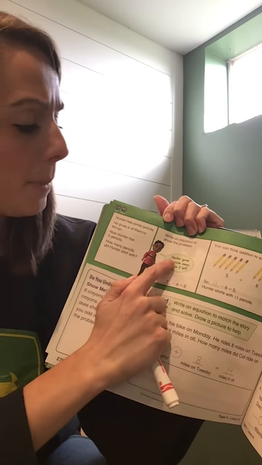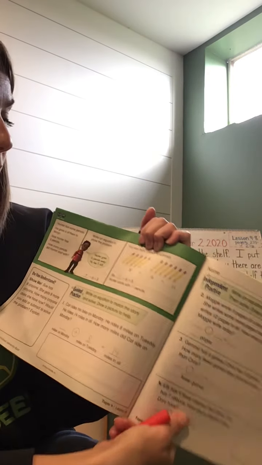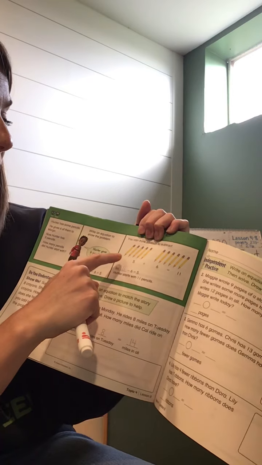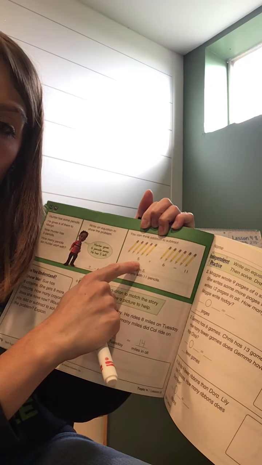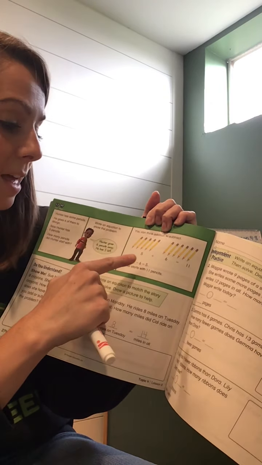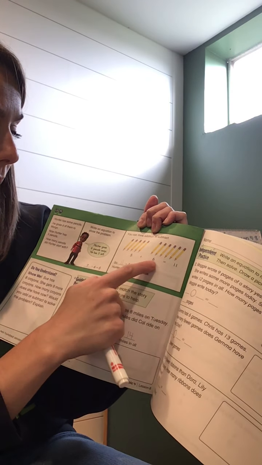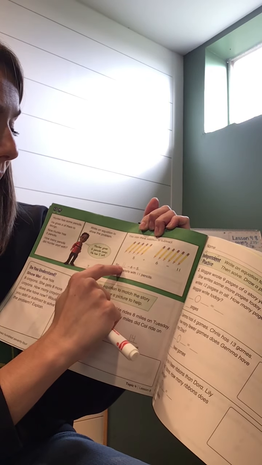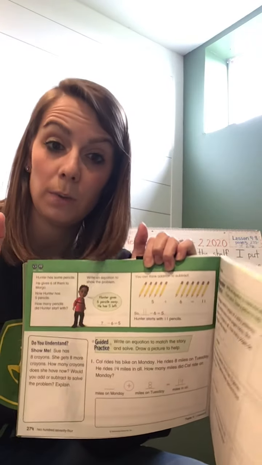He says, well, Hunter gives 6 pencils away and he has 5 left. So they drew a picture to show that you can think addition to help you subtract. They thought, well, what plus 6 equals 11 total? And they figured out that 5 plus 6 is 11. So 11 minus 6 is 5. So that showed me that Hunter started with 11 pencils.